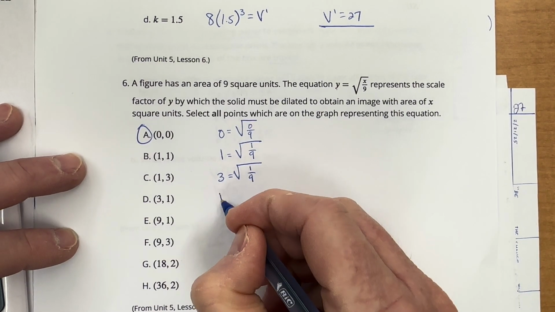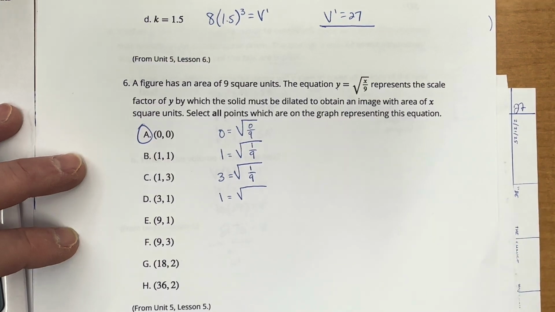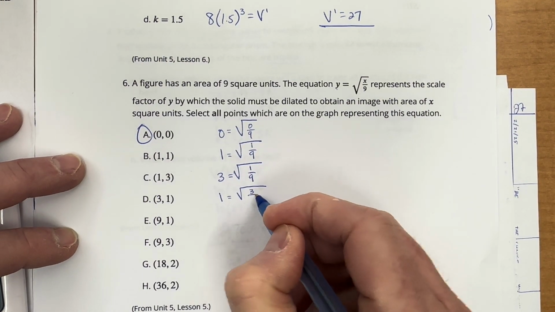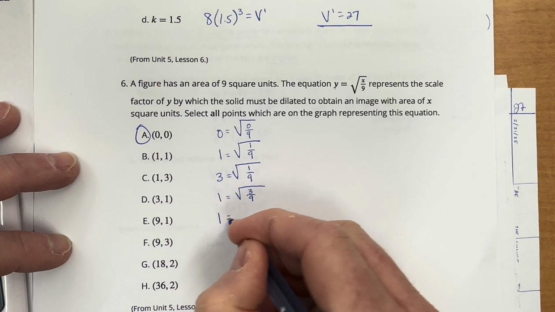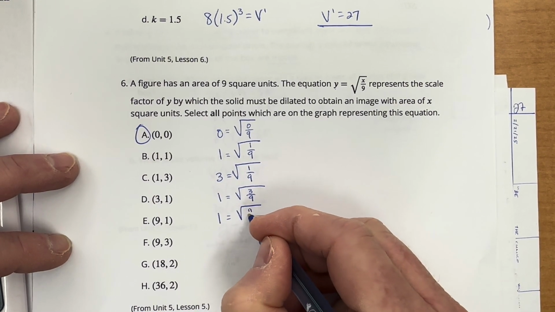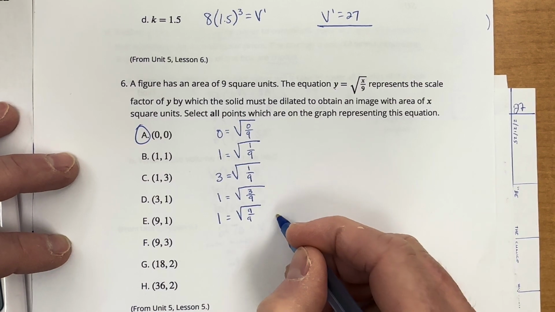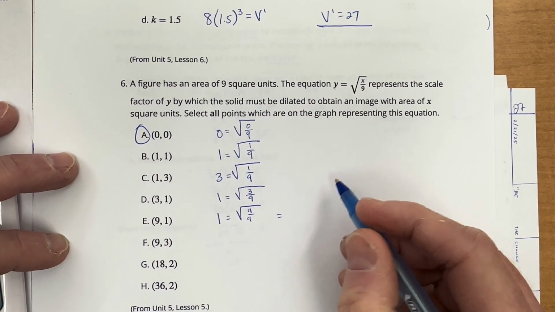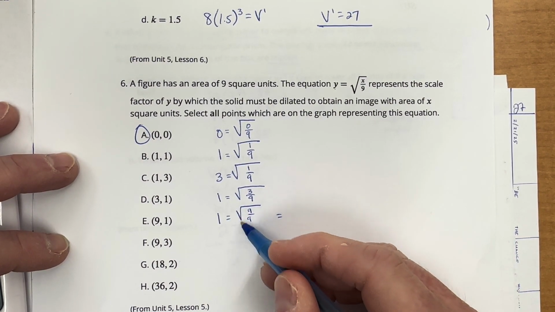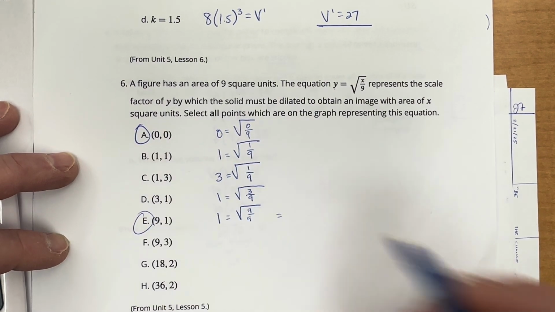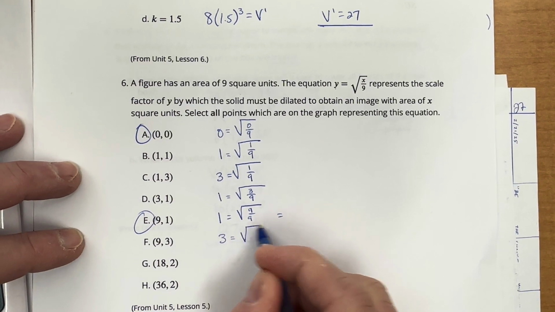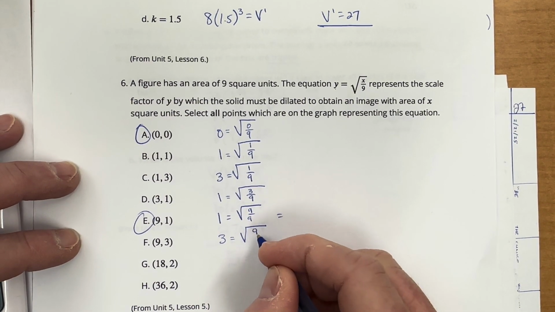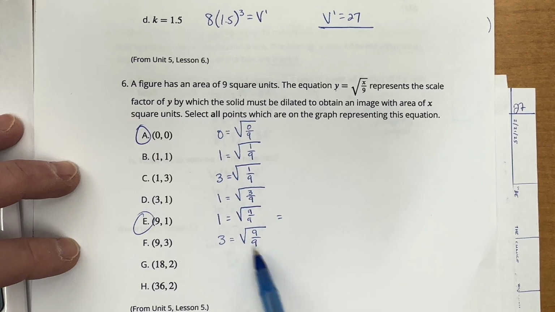Okay, does 1 equal the square root of 3 over 9? Nope. Does 1 equal the square root of 9 over 9? Now we're talking. 9 over 9 is 1, so the square root of 1 is 1, so that one is good. Okay, does 3 equal the square root of 9 over 9? No way, because this will end up being 1 again.